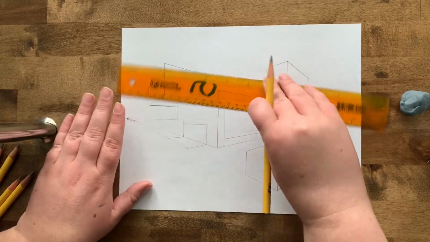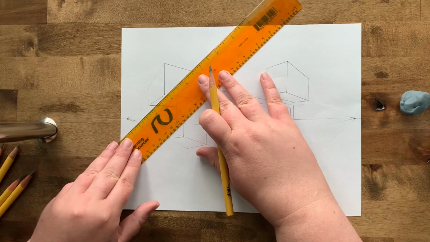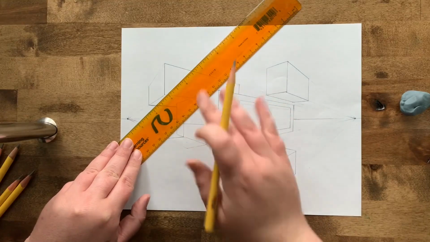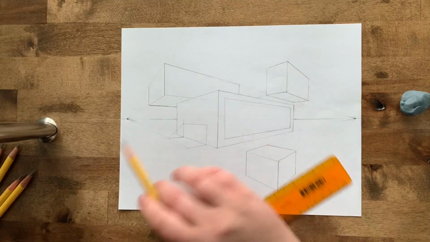So now that I have the cutout for my stairs done, I'm going to be able to match those 2 corners that I've created. This is the slope of my stairs, how steep my stairs are going to be.